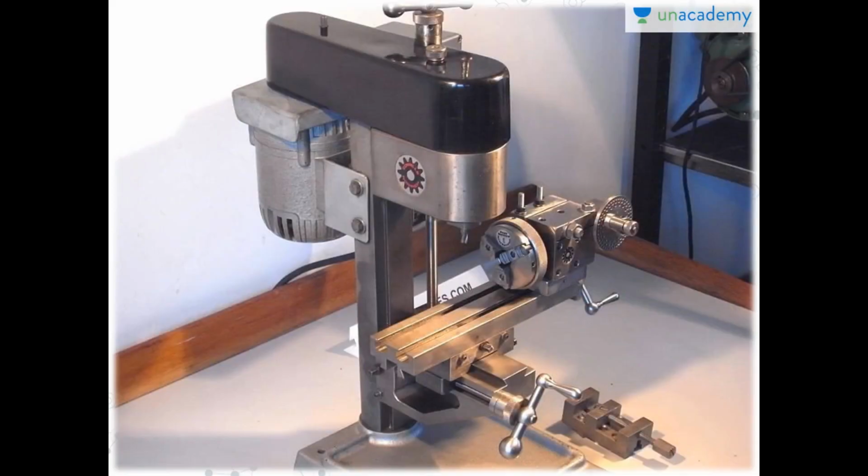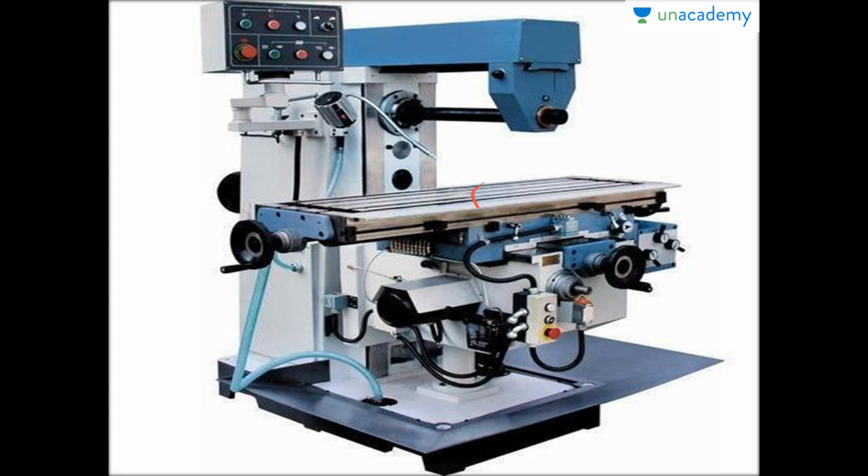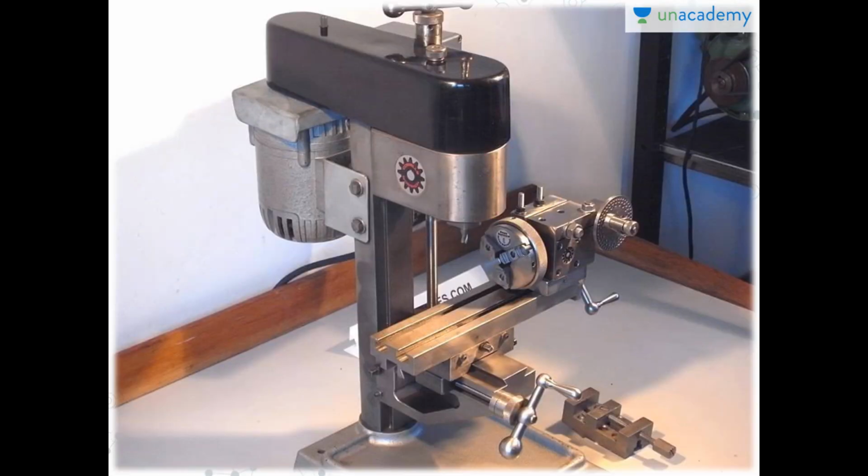This is actually the vertical milling machine. In the horizontal milling machine, the workpiece moves in a horizontal direction, whereas in the vertical milling machine, you can see the workpiece is fed over here and it moves in the vertical direction. Whereas in the horizontal milling machine, the workpiece is fed below this surface, just like a lathe headstock.